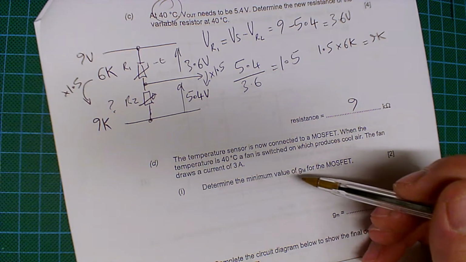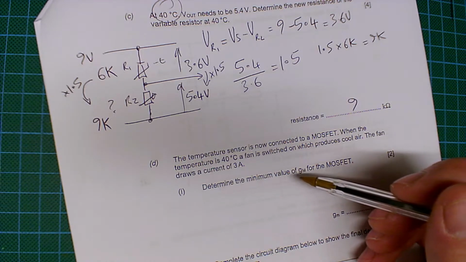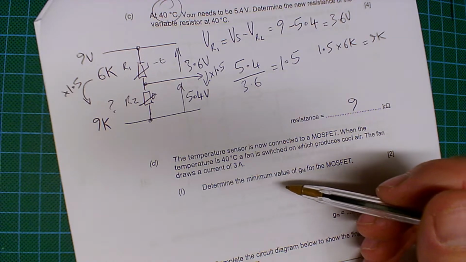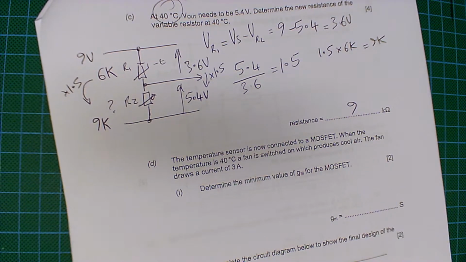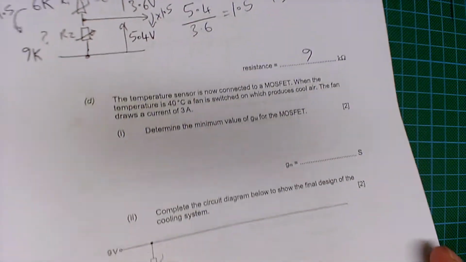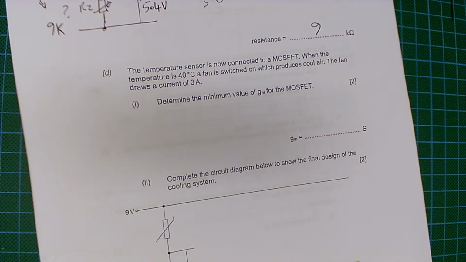Determine the minimum value of G sub M, which is called the mutual transfer conductance. You don't need to memorize that for the exam, but it's handy to know where the M comes from. So what are we going to do? We're going to calculate that.